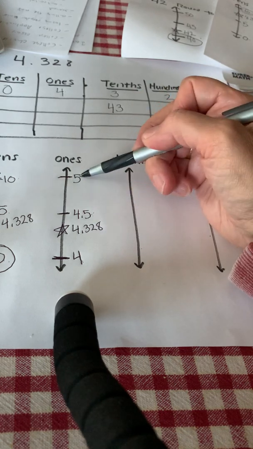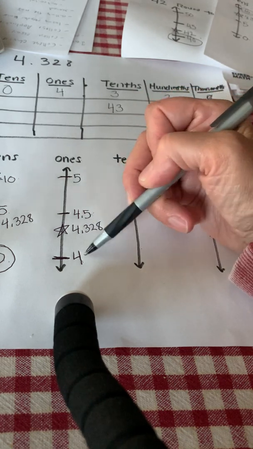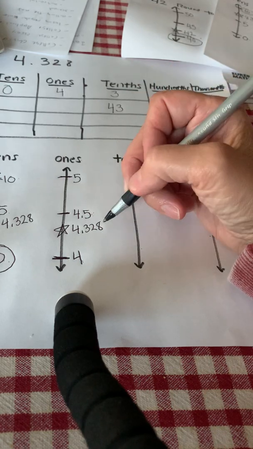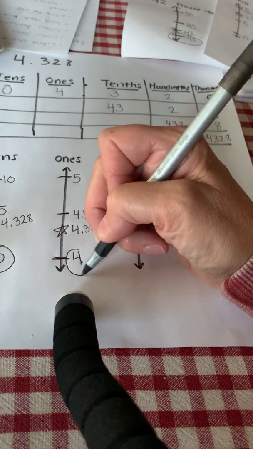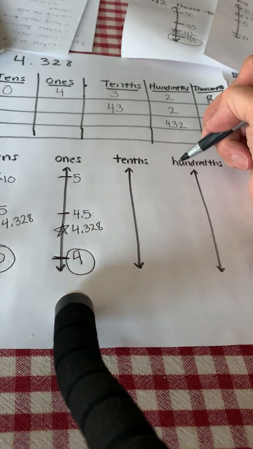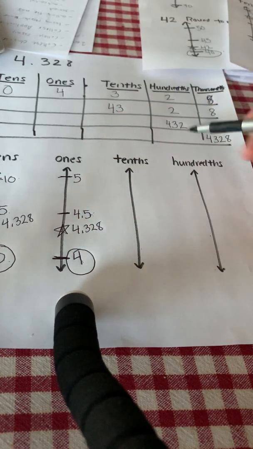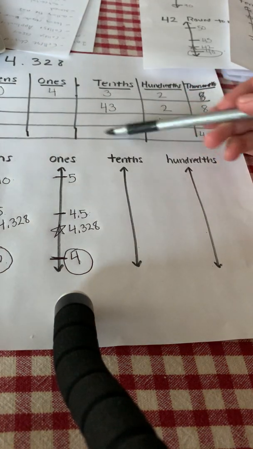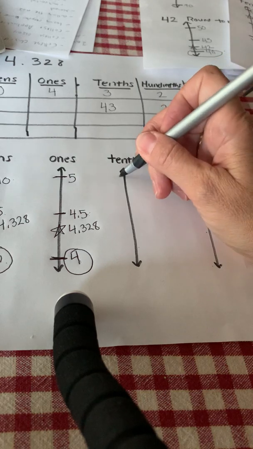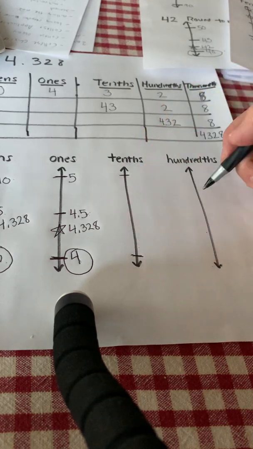And then we circle the number we're rounding to. If we're rounding up, we circle 5. If we're rounding down, we circle 4. In this case, the number is less than 4 5/10, so I would circle 4. All right, then I'm going to round to the nearest tenths. So this is the part of the chart that's going to help me. I'm going to label my vertical number line.